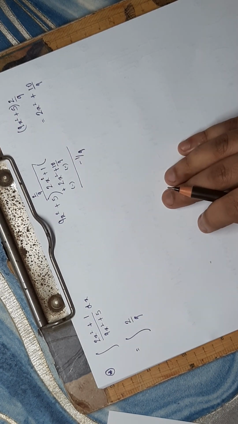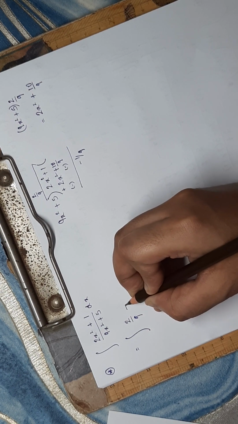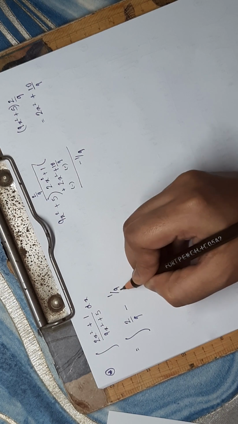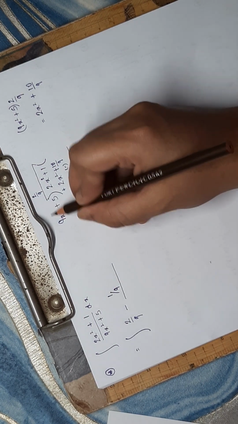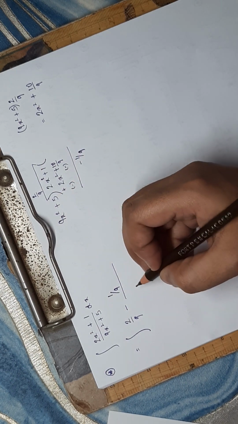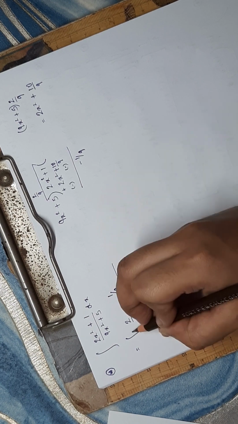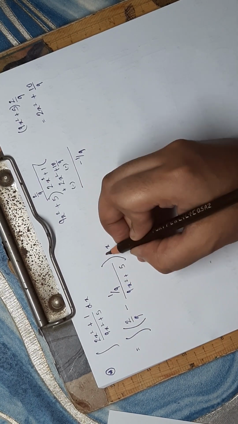Is that clear? And after that we will put a minus sign, since we have a minus 1 by 9, and in the denominator we will have this particular part, that is 9x square plus 5, into dx. Is that clear?